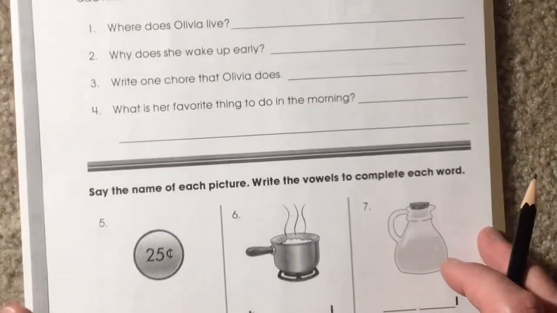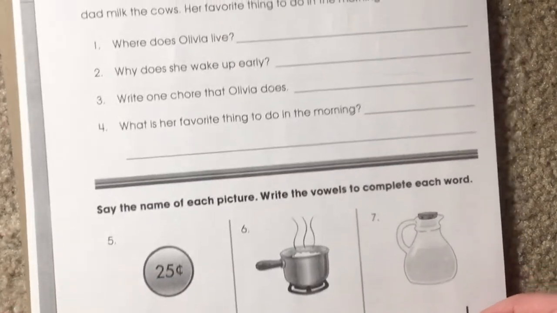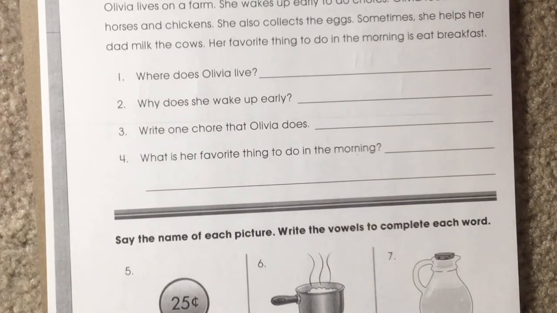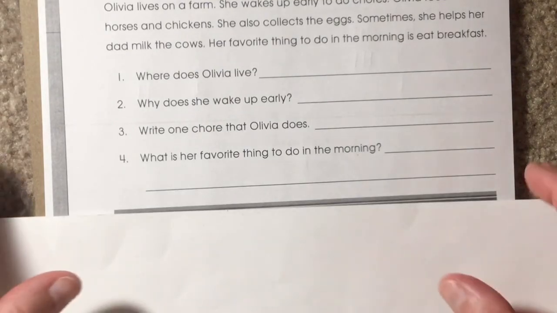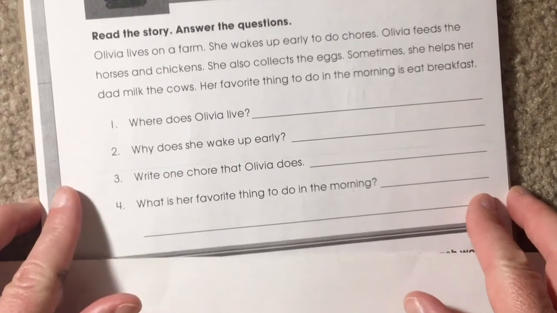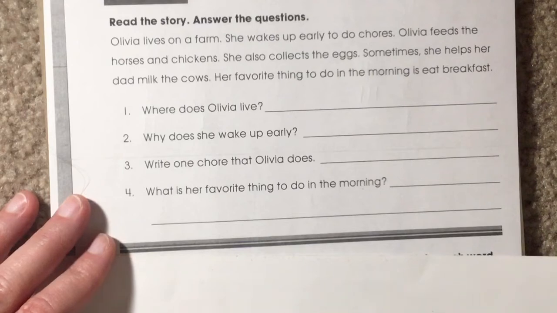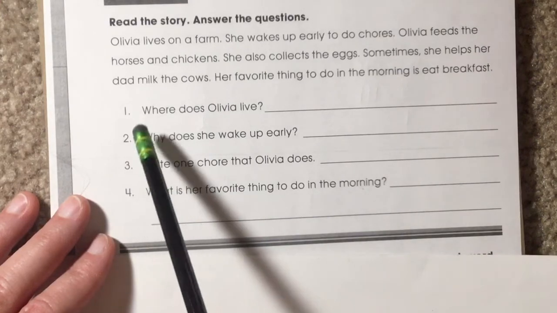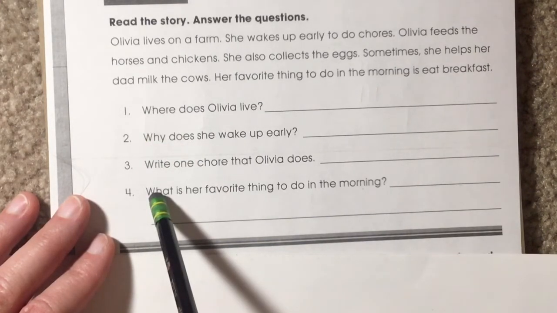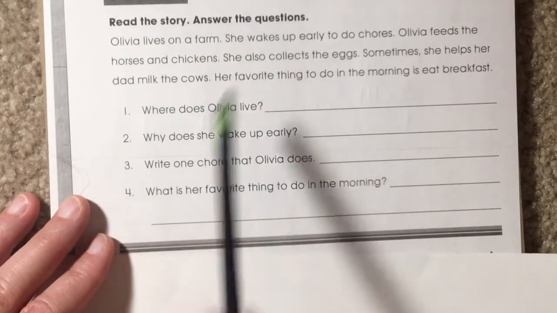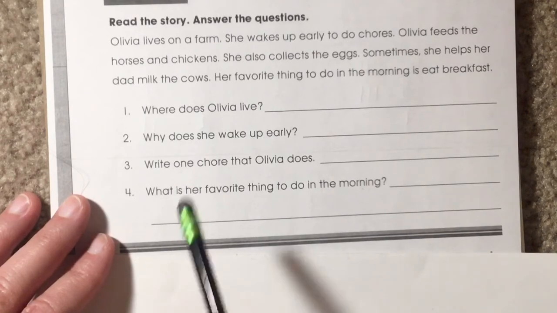Okay, we'll turn the page over. And we've got some reading comprehension. So let's start out. I will read the story first, and then I will read the story again. You can follow along, and then we will answer the questions. The directions are read the story, answer the questions. That's exactly what we're going to do.